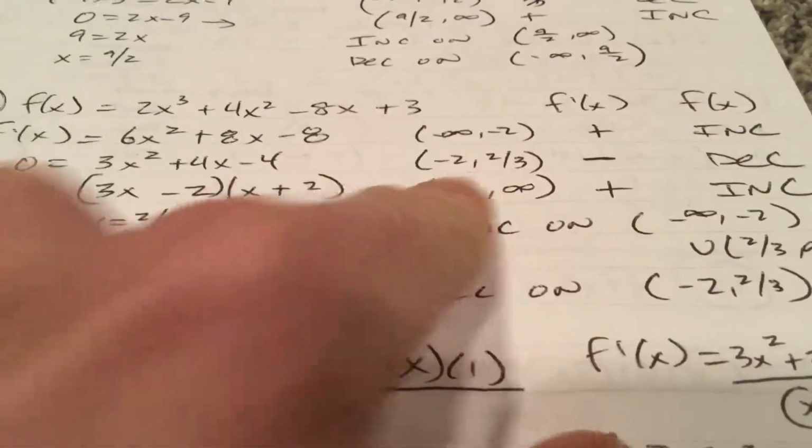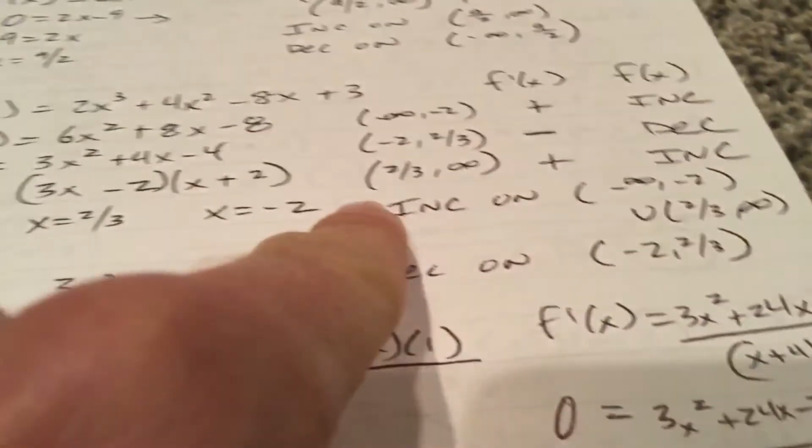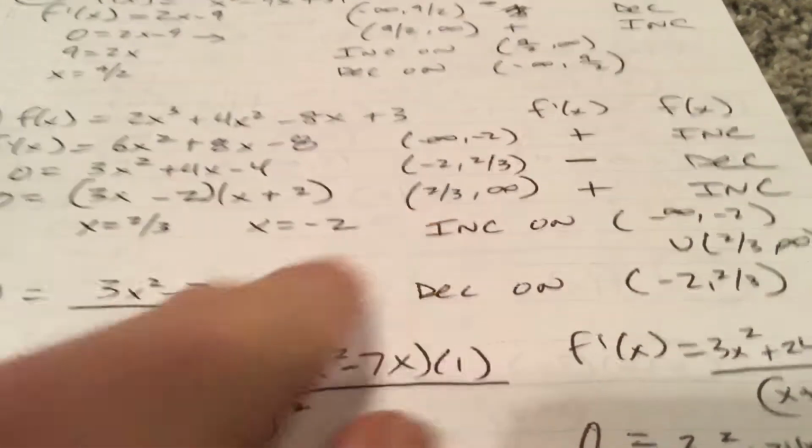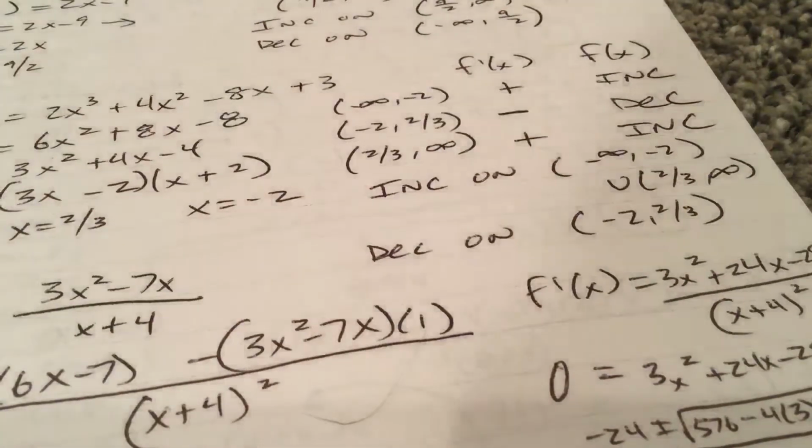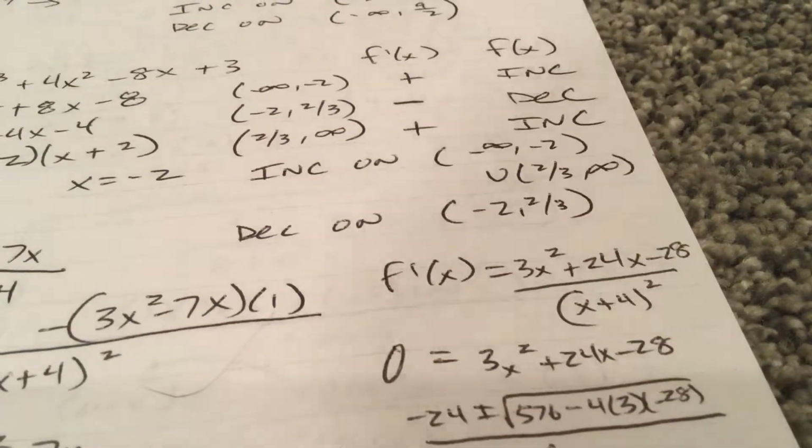It's increasing. I would use 0 here. You get a negative times a positive, which is a negative. That's why it's decreasing. And lastly, I'd use 1 here. Positive times a positive is a positive. That's why it's increasing. So it's increasing on those intervals, decreasing on that.